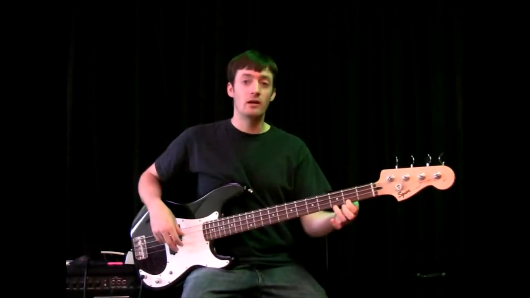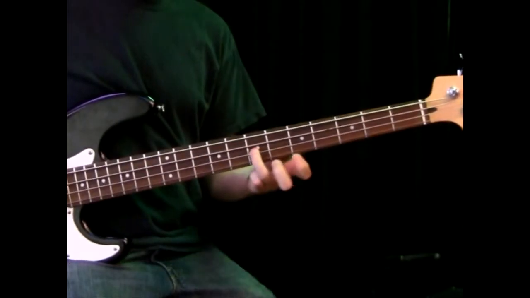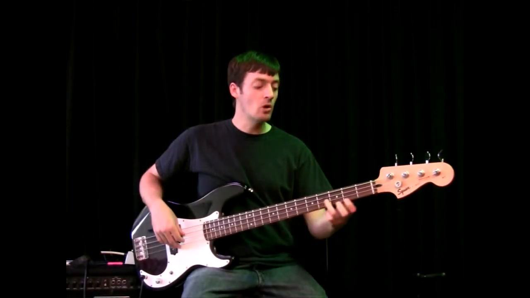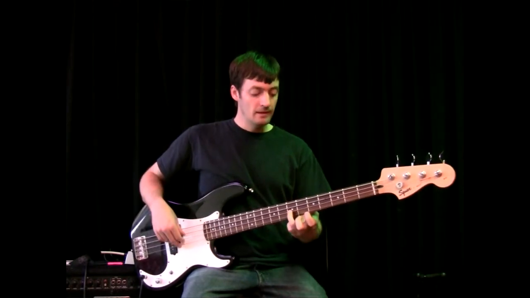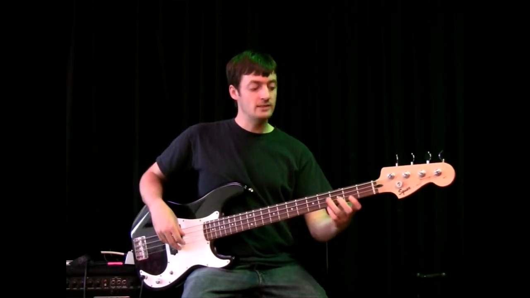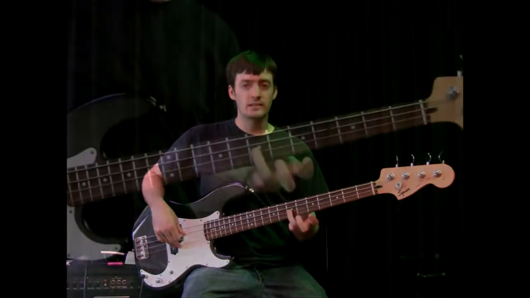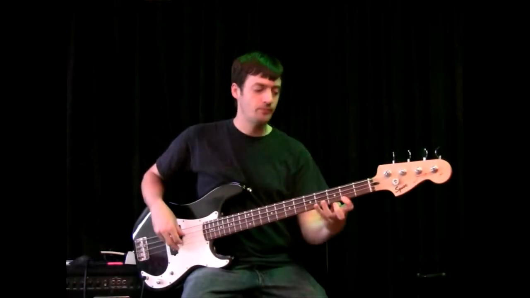The 2nd fret of the G string is the same note as the 7th fret of my D string. Another way of thinking about it is 7th fret and 2nd fret: 7 minus 2 is 5, so we moved the distance of 5 frets to get that same note.